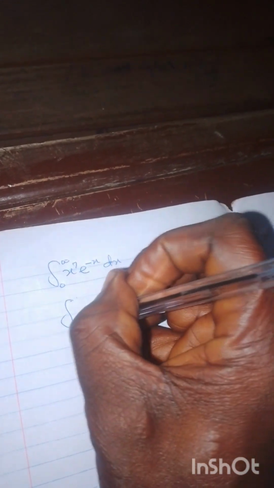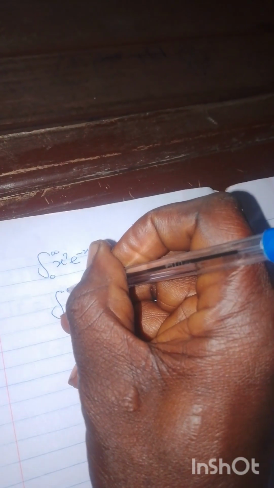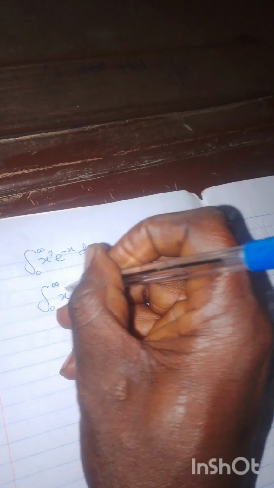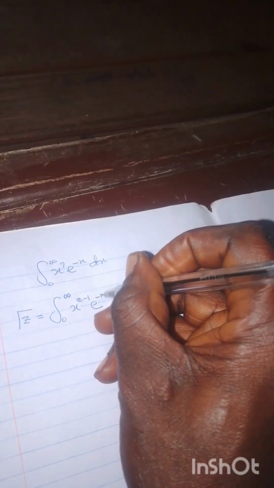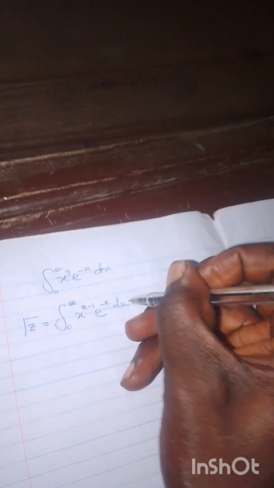So looking at this particular question, this is an integration question which makes use of the gamma function. The gamma function goes in this order. Here is how it goes. You have the integral from 0 to infinity, then you have x raised to the power z minus 1. Then here is what we call the gamma itself. Gamma z equals the integral, and here you are going to have exponential raised to the power minus x, then dx.